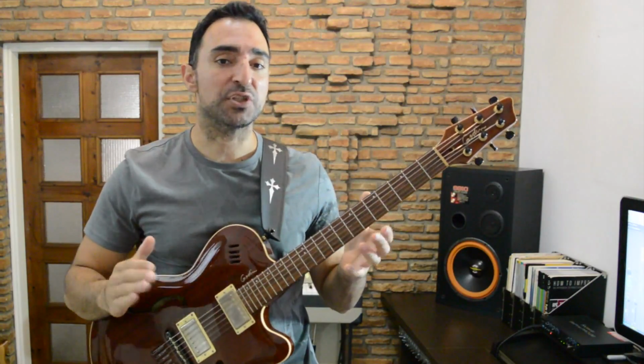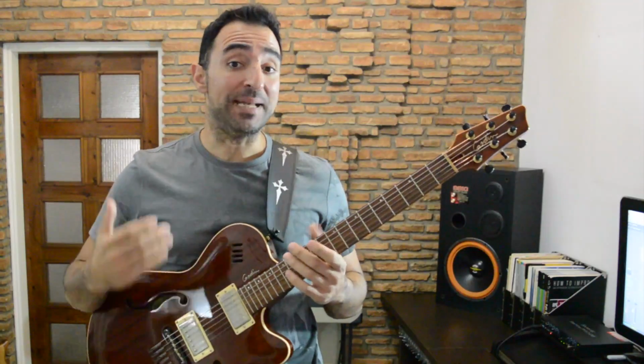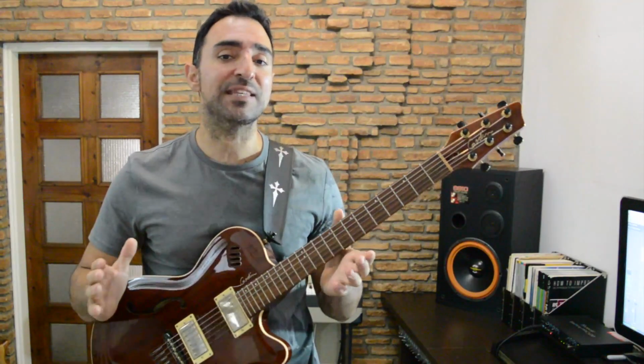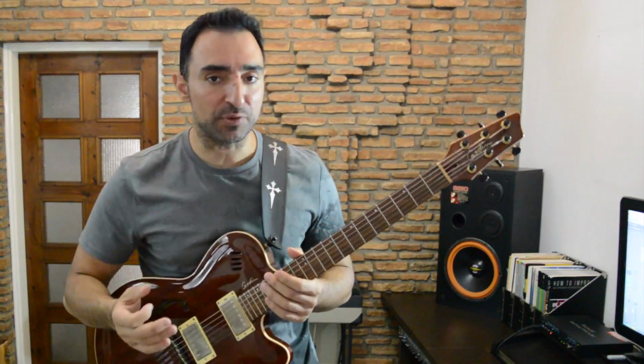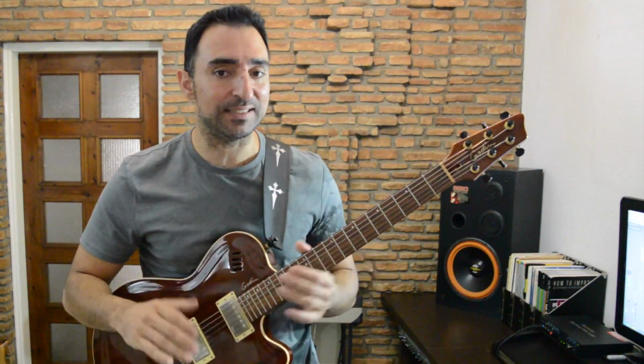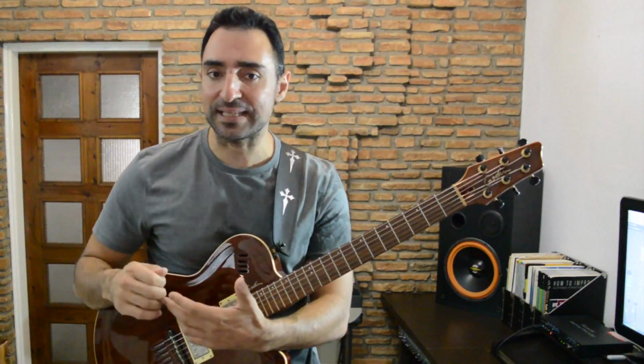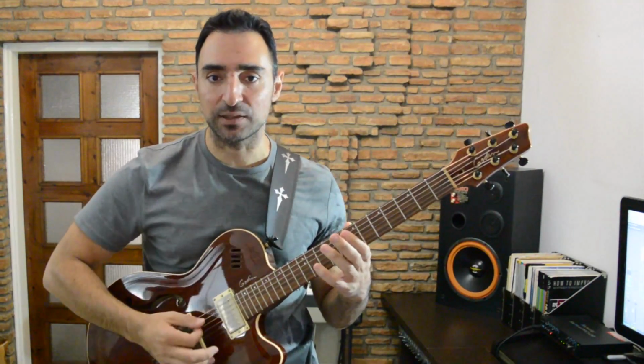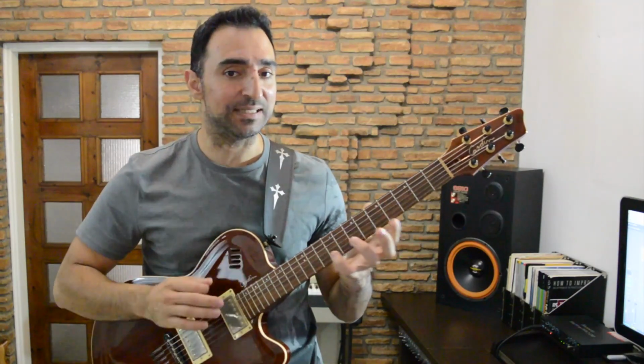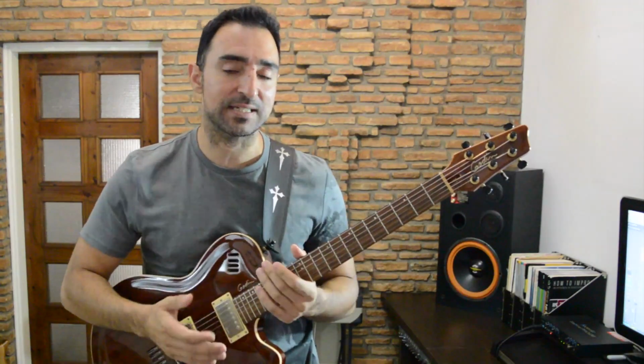Economy picking is not just a simple technique, it's really a complete picking strategy. There are many details and nuances, and some of these are personal and change from player to player. If you want to become really proficient, you need to work on a lot of these details, like how to hold the pick, hand position, picking angles, picking motion, isolate direction changes and string crossings, and so on.